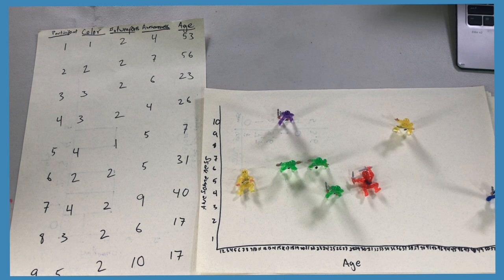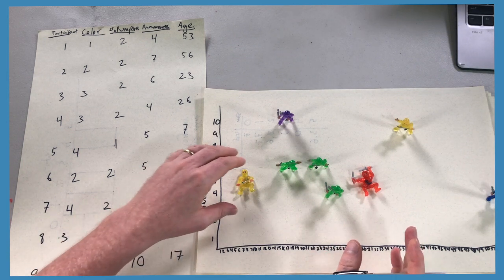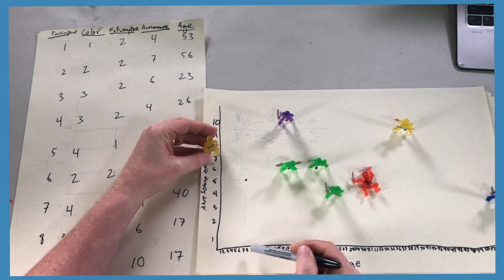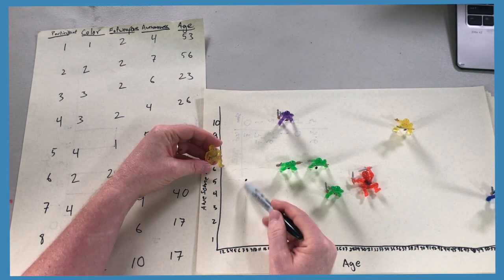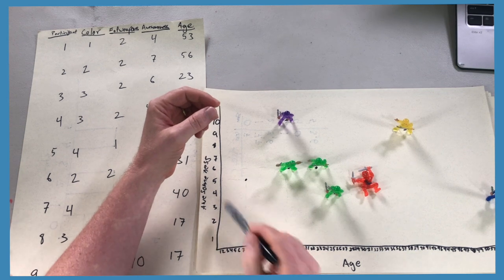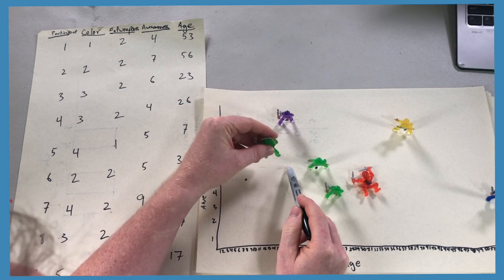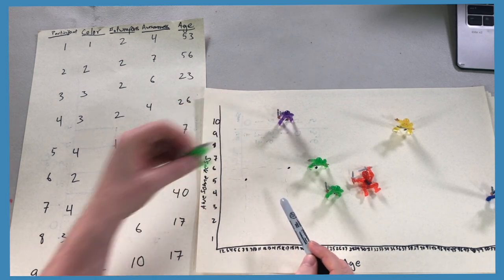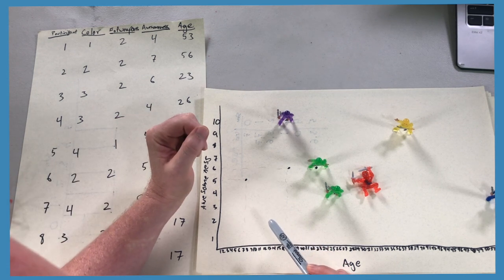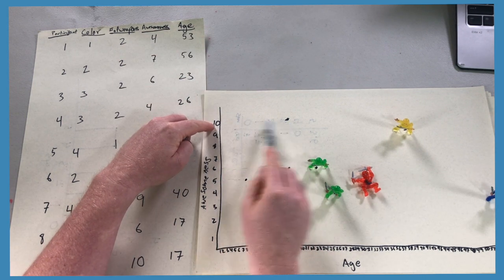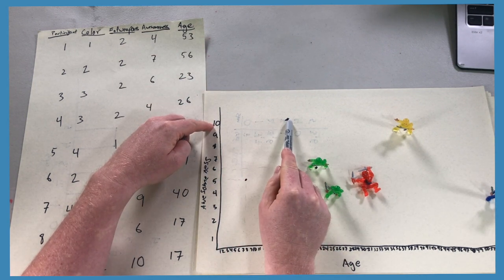Now normally we don't just put the ninjas on the table. Instead, we put a little dot where each one goes. So for example, this guy has an awesomeness of 5 and an age of 7 years old, so we'll put a little dot right there to represent him. This one over here is awesomeness 6, age 17, so 17 is there, 6 is here. Dot for him. This one was awesomeness 10, age 17, so let's go ahead and do that.